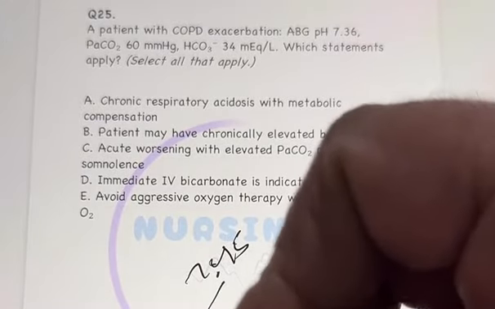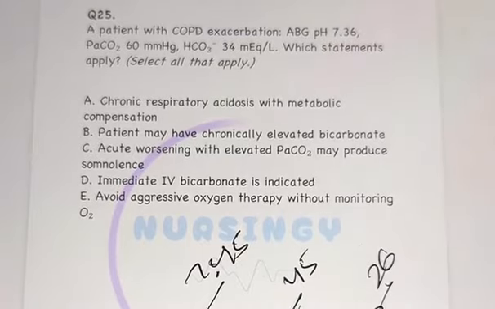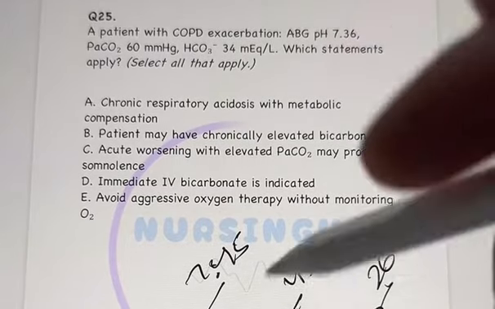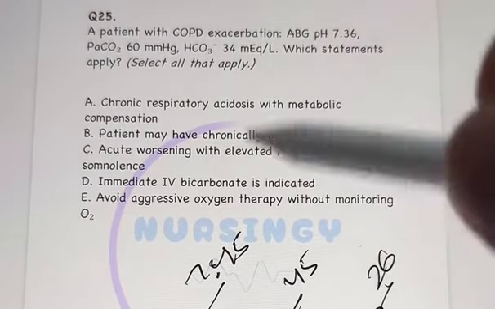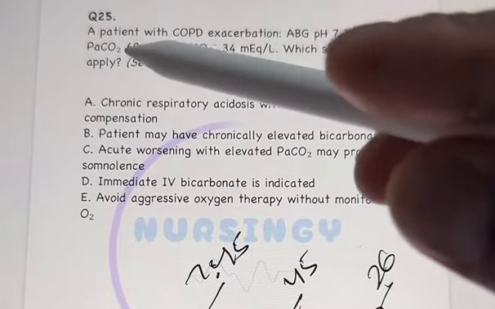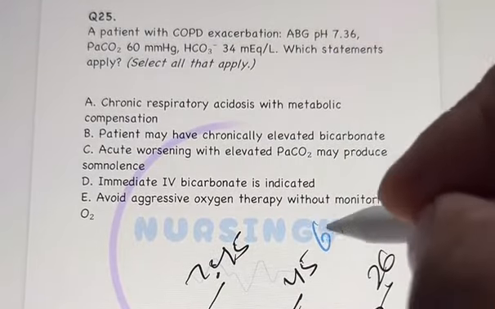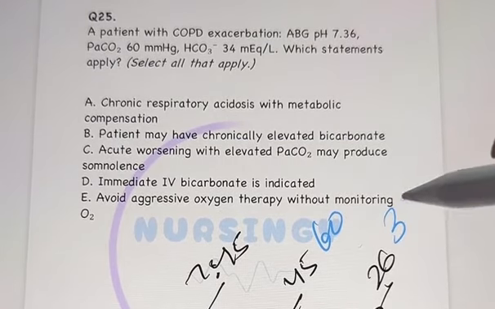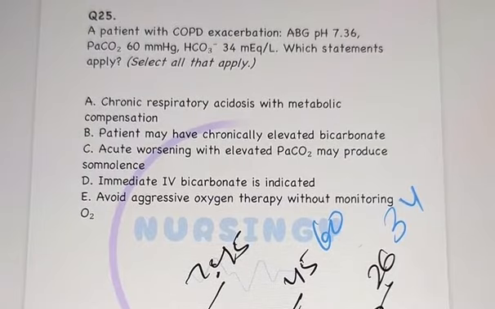It is more acidic, toward acidosis, so it will be compensated. Now we need to know what's here. We have PaCO2 60, which is on this level, and HCO3 34. So what's happening here?